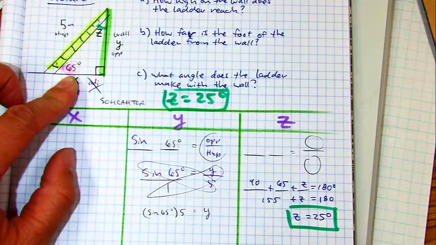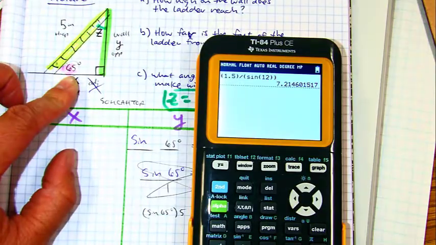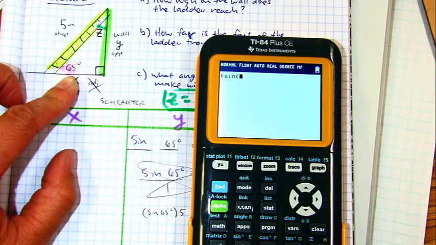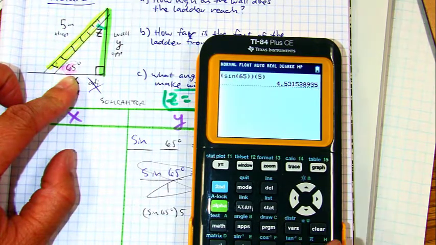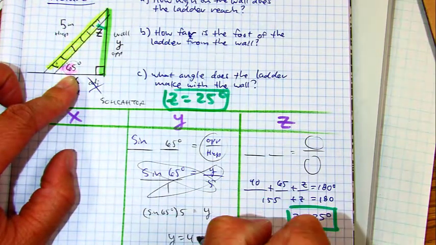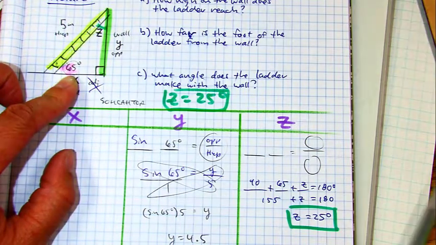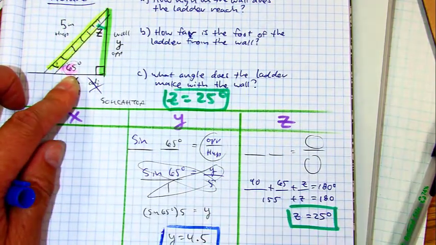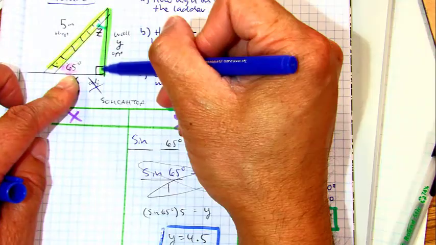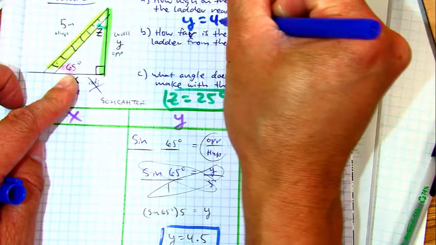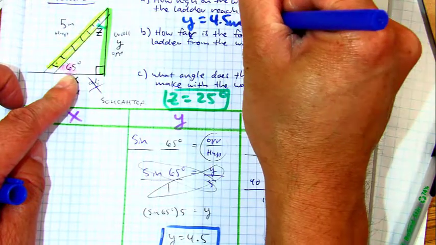Let's punch it in. Round to the nearest tenth, 4.5. Good job. And what letter did that solve for? How high on the wall does the ladder reach? That is correct. Y equals 4.5 meters.